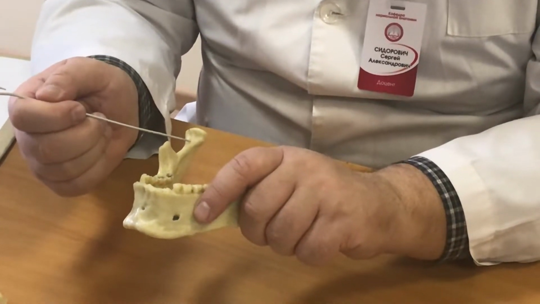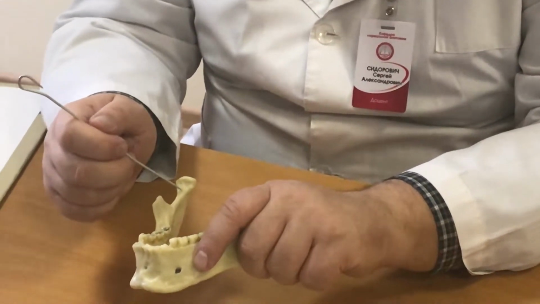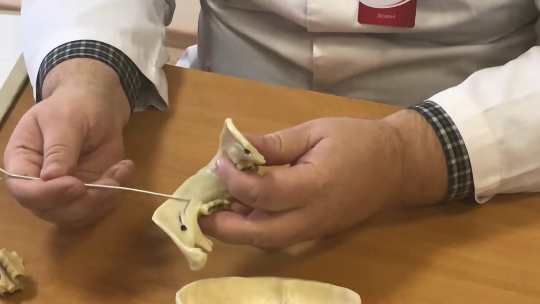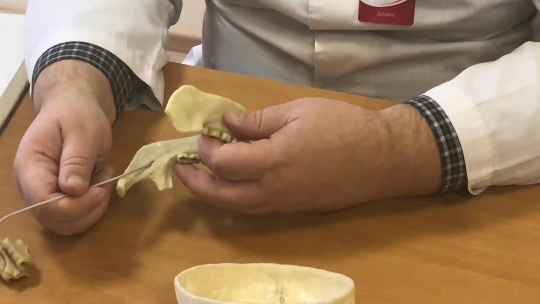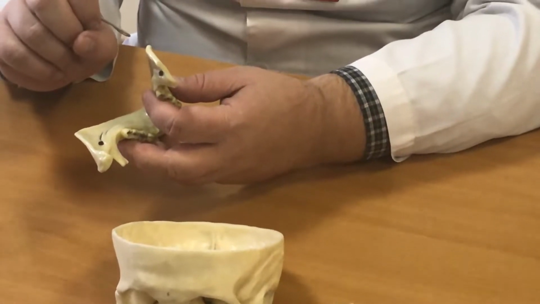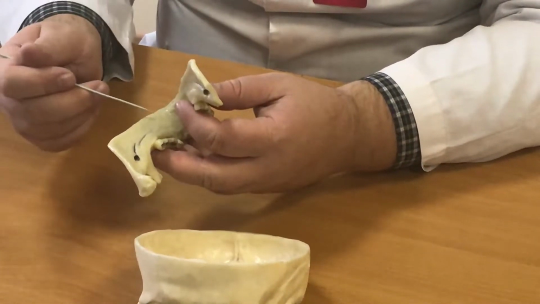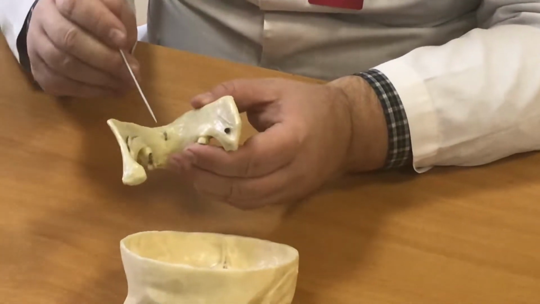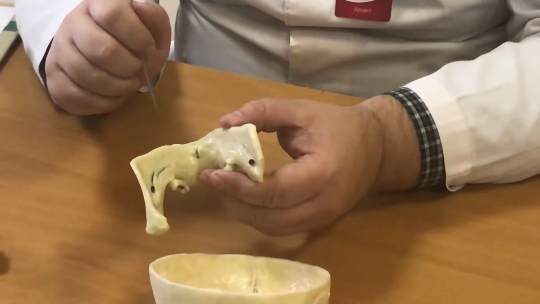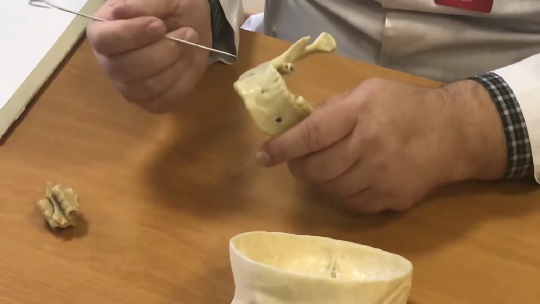The condylar process has the head of the mandible, caput mandibulae, and the neck of the mandible, collum mandibulae. Anteriorly, the neck has the fovea pterygoidea. It's also a place of attachment of the pterygoid muscle. The lateral pterygoid muscle attaches to the fovea pterygoidea. On the internal surface of the mandible we can see the beginning of the canal, canalis mandibulae, and this canal is closed by a small tongue, lingula mandibulae, a small spine.